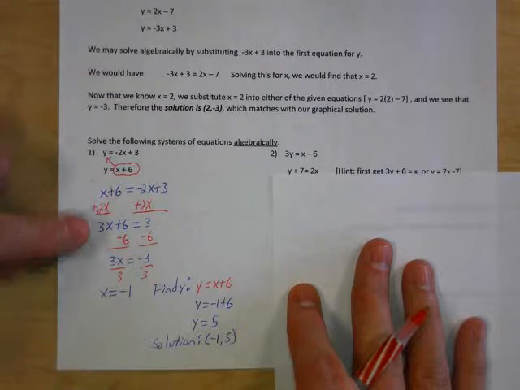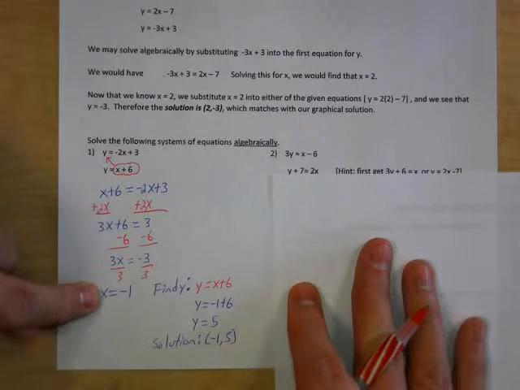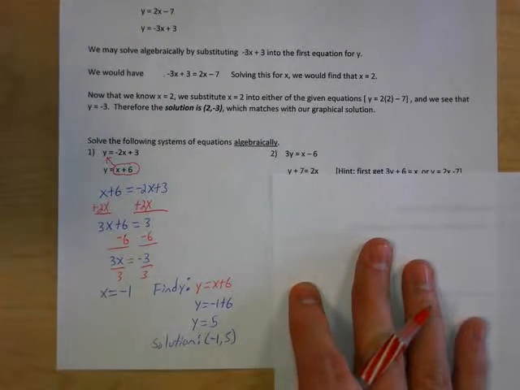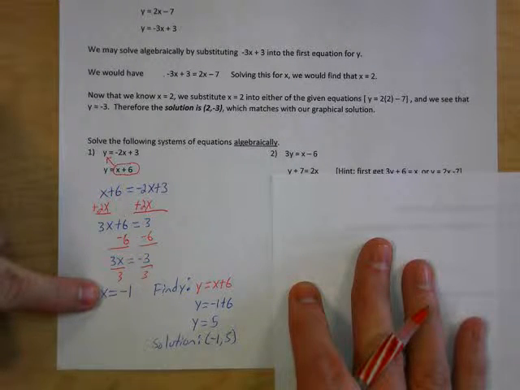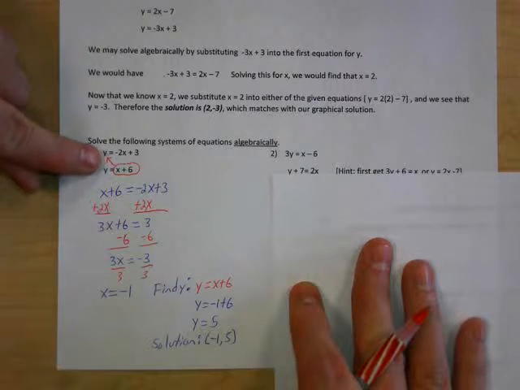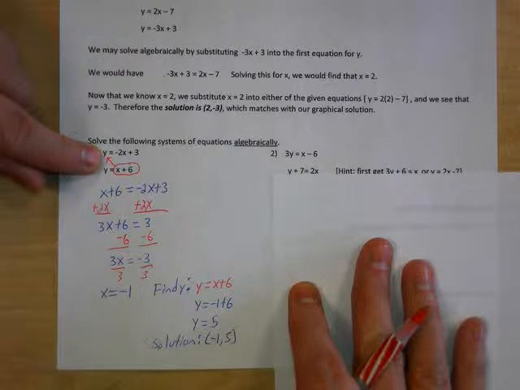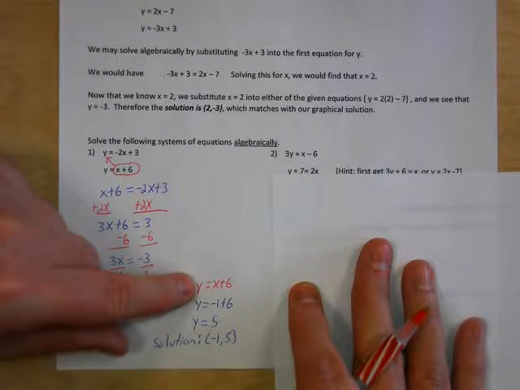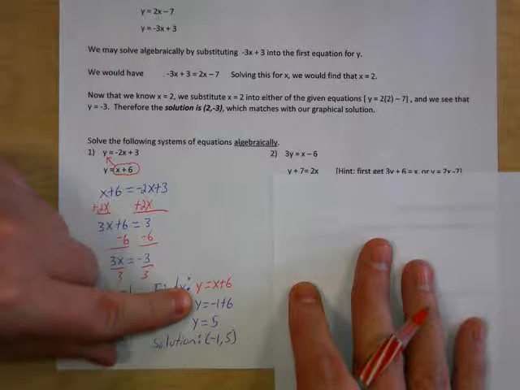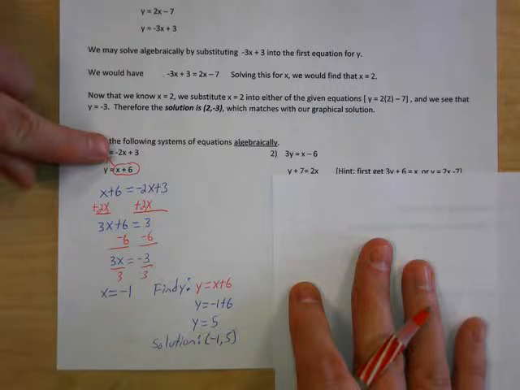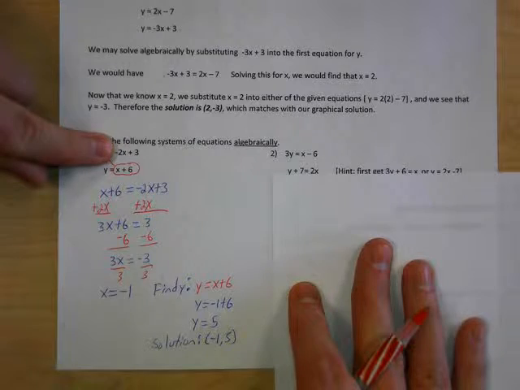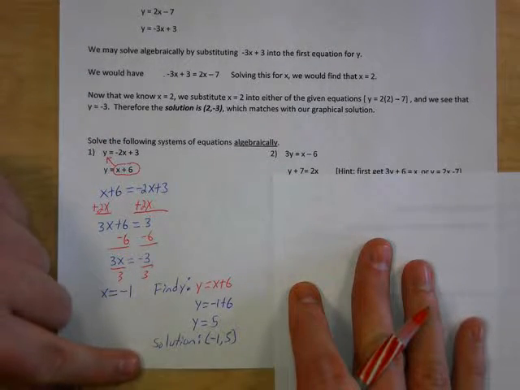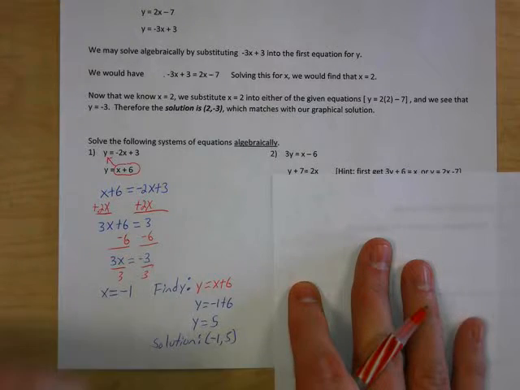Once you have the x value as negative 1, the whole idea is we have to find what point works, and the point is (x, y). So we have to find the y value that goes with an x value of negative 1. Go to either one of the original equations and put negative 1 in for x. I just use the bottom one, y equals x plus 6, so it's easier. Negative 1 plus 6 gives 5. If we plugged it into the first one, you would have negative 2 times negative 1, which is positive 2, plus 3, which is 5. So the solution matches up with what we had on the graph: (negative 1, 5).